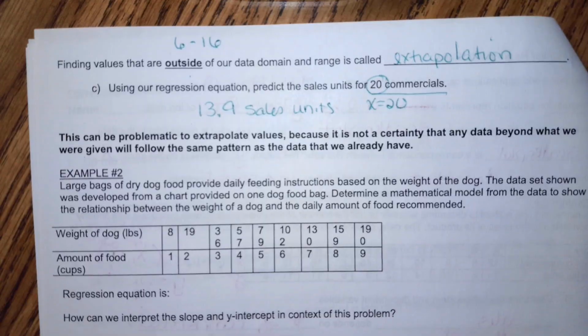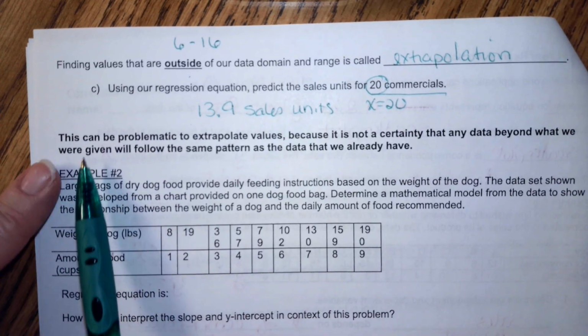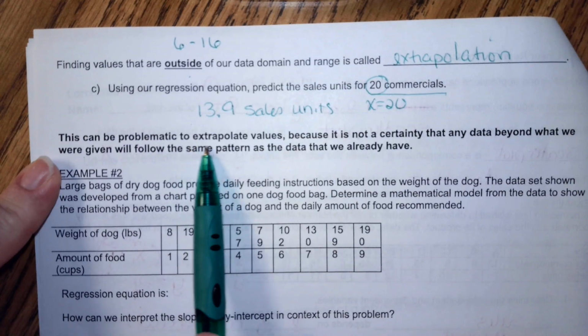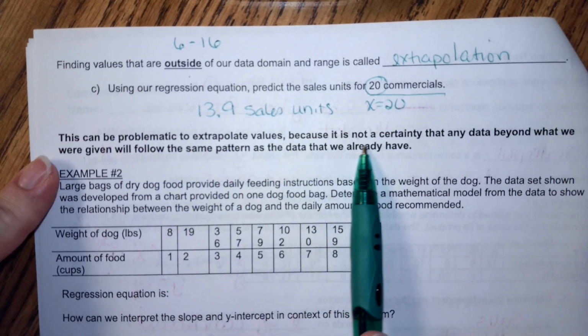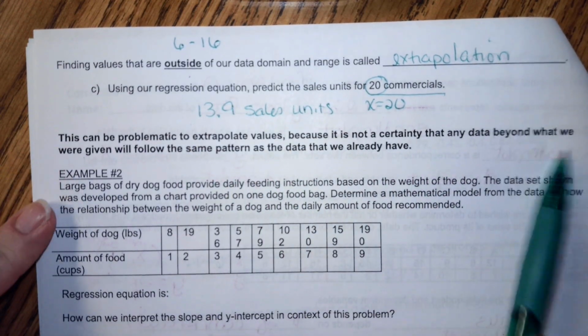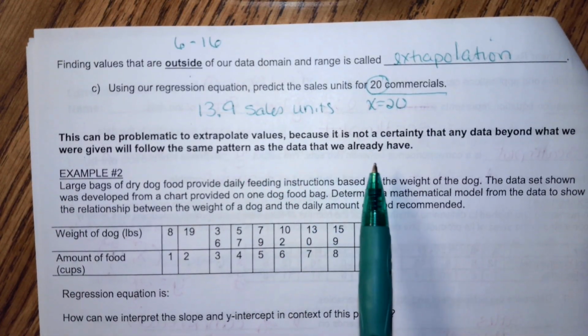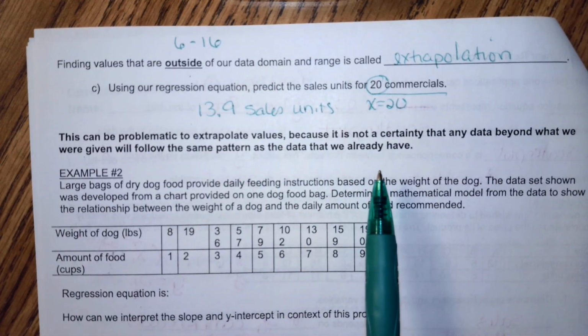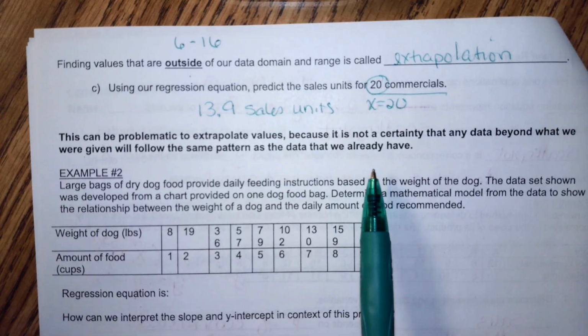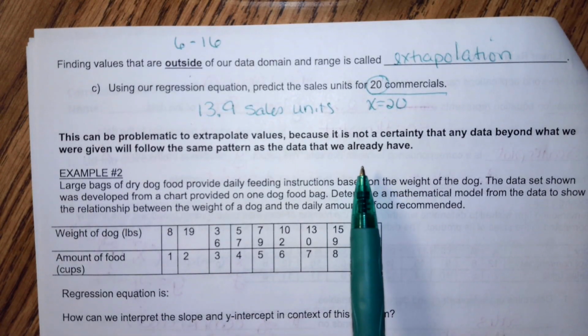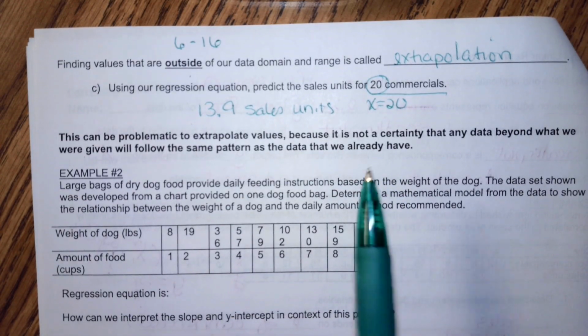Looking at example 2, it also says right here that this can be problematic, to extrapolate values, because it's not always a certainty that the data beyond what we were given will follow the same pattern as the data that we already have. What that's saying in our language is that sometimes it's going to give you an answer that's not really going to happen in the real world.